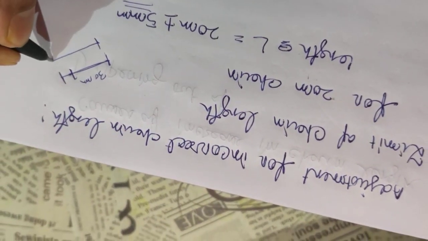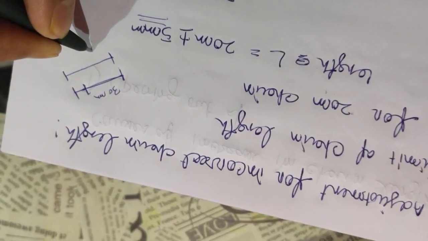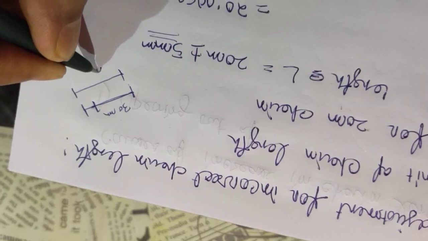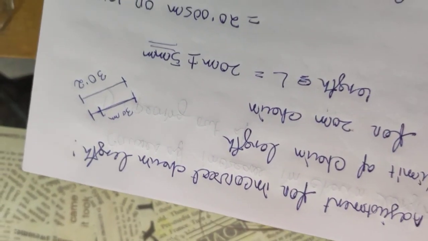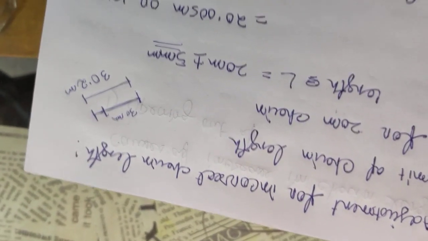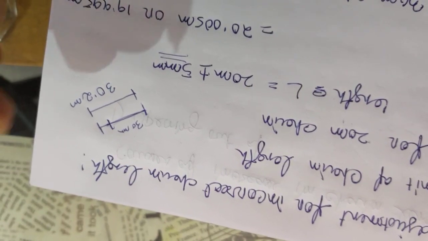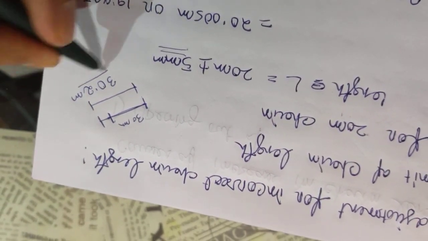Suppose the chain that we are using is a defective one, and by mistake the chain is of suppose 30.2 meter. I am just giving you an example. We are thinking the chain is 30 meter long, but by mistake, due to various reasons, the chain got elongated and it has become 30.2 meter.